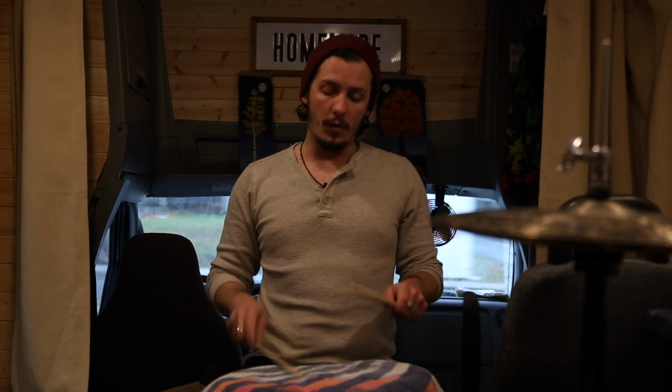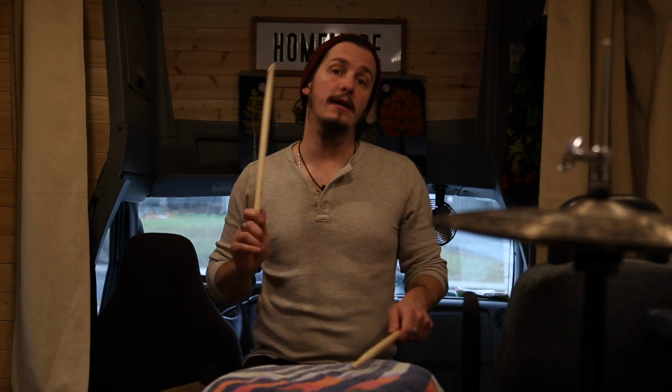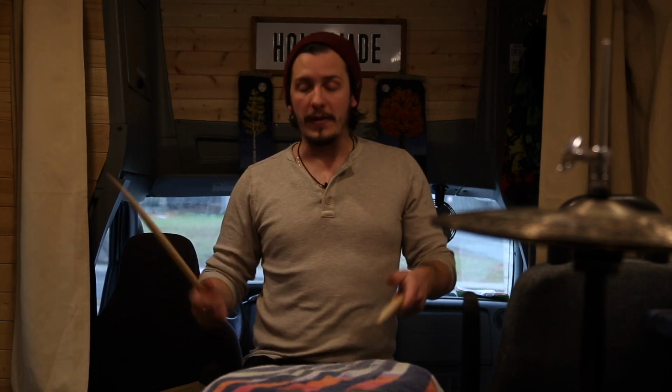So another way you can count this, which might be more efficient for some people, is counting 16th notes, but we just double it up. 1, E, and 2, E, and 3, E, and 4, E, and. So essentially what I'm doing there is my right hand is now counting an even 16th note pulse. So there we have it.